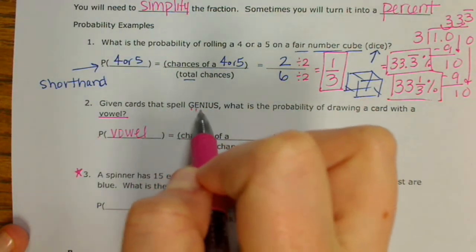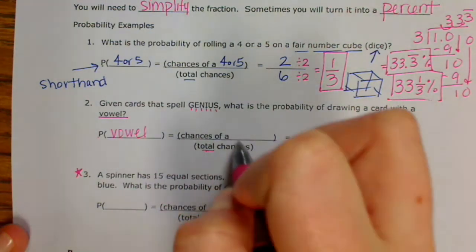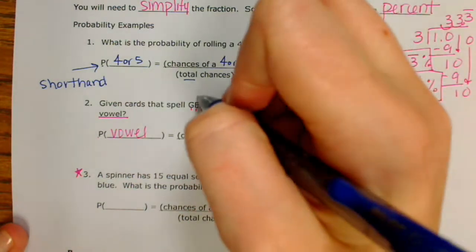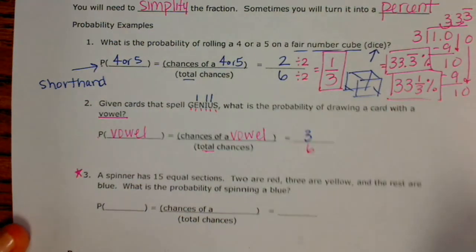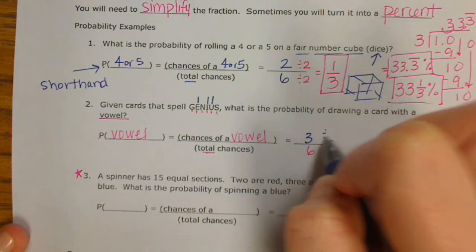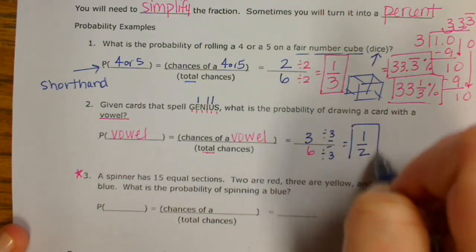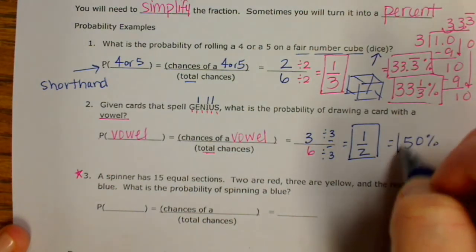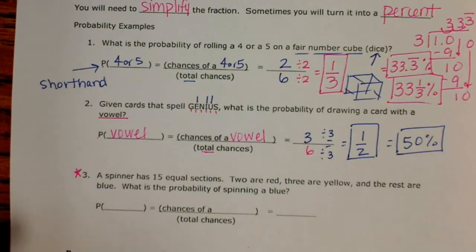So there's 1, 2, 3, 4, 5, 6 cards total. But now I want the chances of getting a vowel. So there's 1, 2, 3 vowels. So I have 3 over 6, which we know we need to simplify. 3/6 divided by 3 on top and bottom becomes 1/2. And then you should know that as a percent is 50%. So you have a 50% chance of pulling a vowel out of that bag of cards.